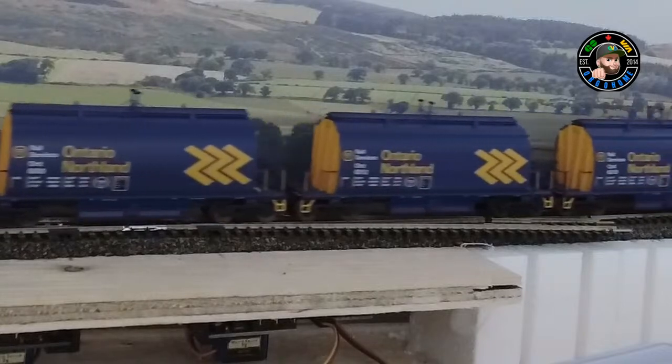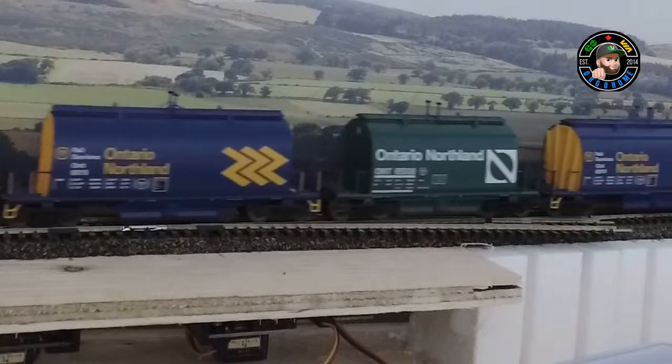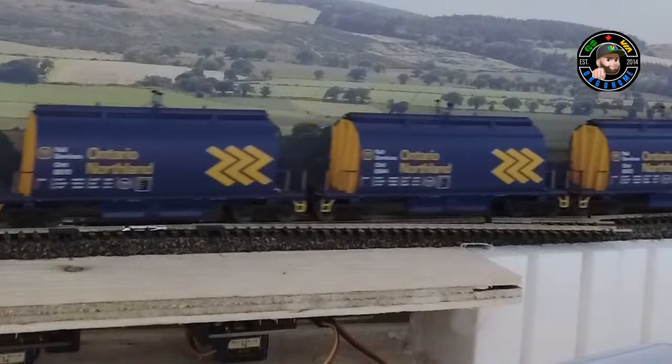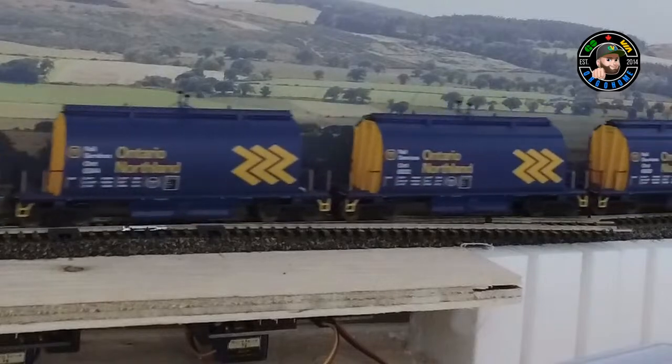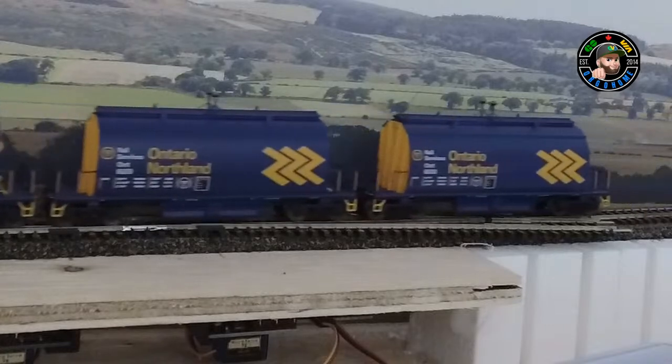Okay, so just thinking of which car or locomotive we can have. Maybe this one. And, so it's going down the inside, so we're going to go up.